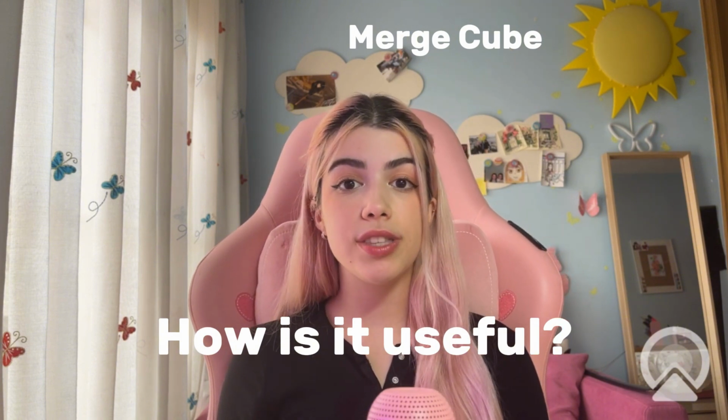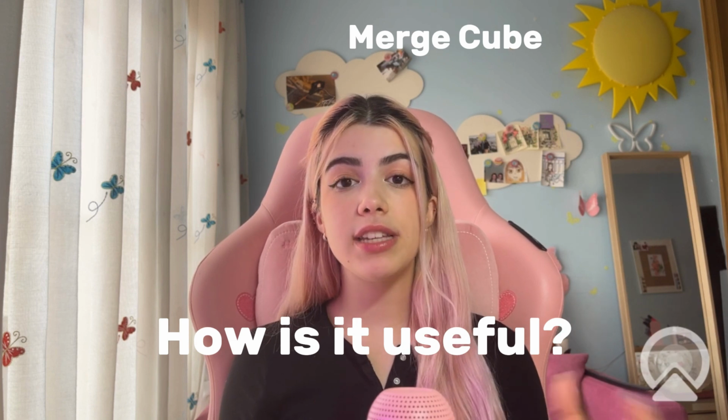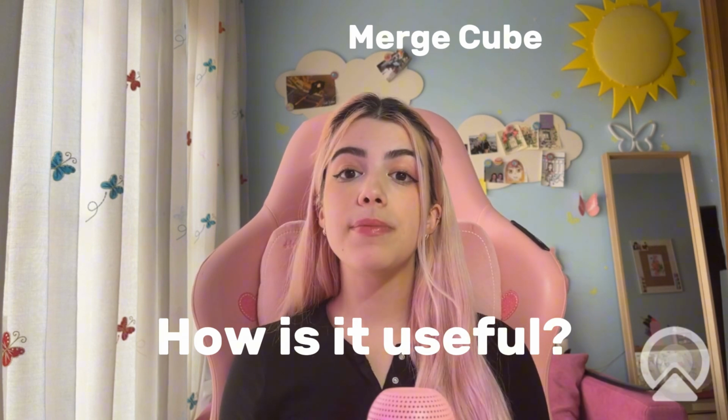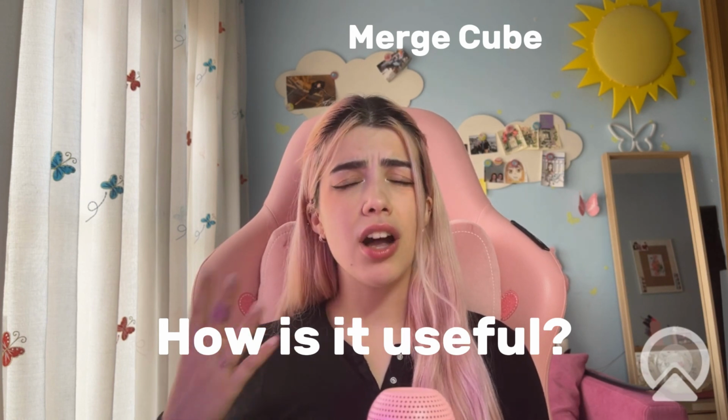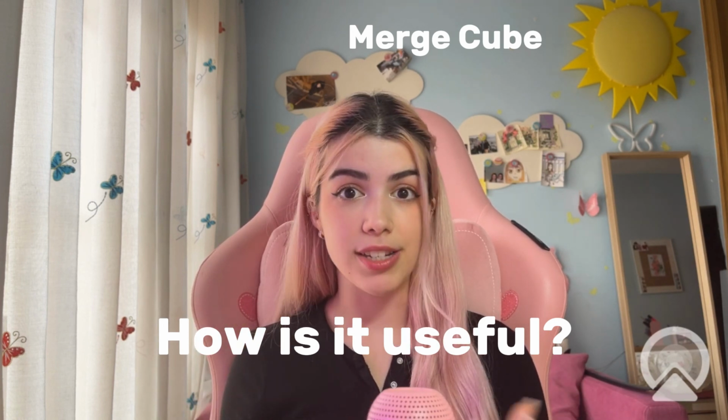In our group, we use the Merge Cube to create an activity about the water cycle. This can be very useful as students can visually learn theoretical concepts that may be difficult to comprehend.